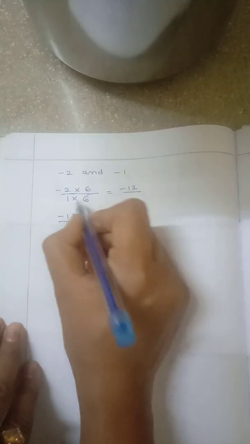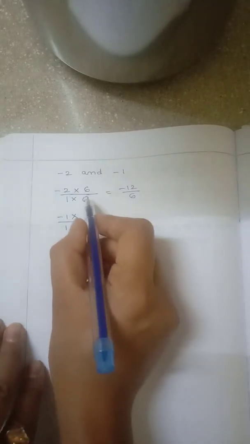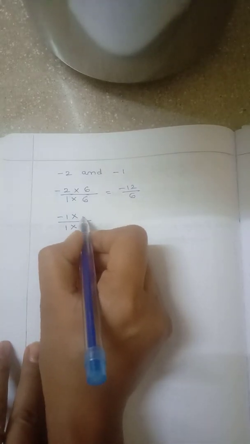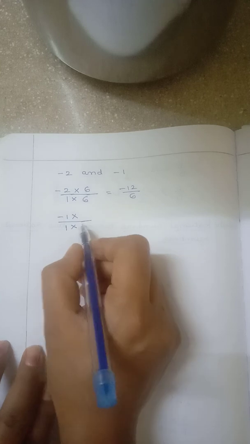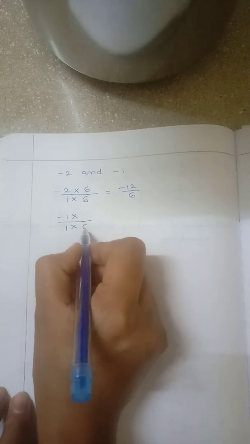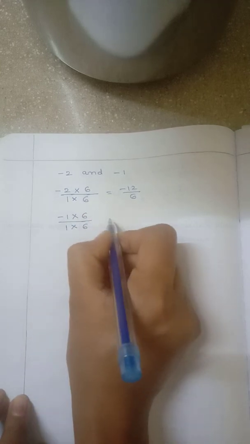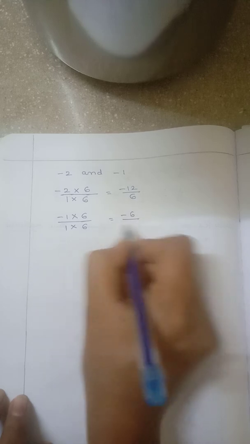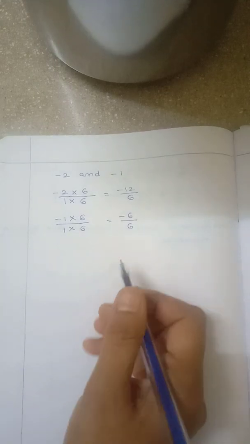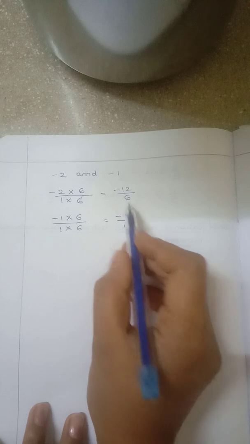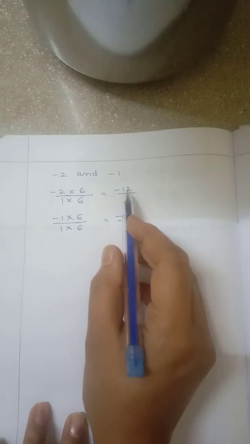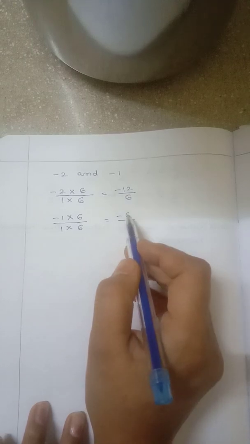So you will get here -12. 1 into 6 is 6. In the same way, here also you multiply with 6. Here the denominator is 6, so the next also must have the same denominator. So multiply again by 6. You will get -6 upon 6. Now the denominators are the same, so compare the numerators, -12 and -6.